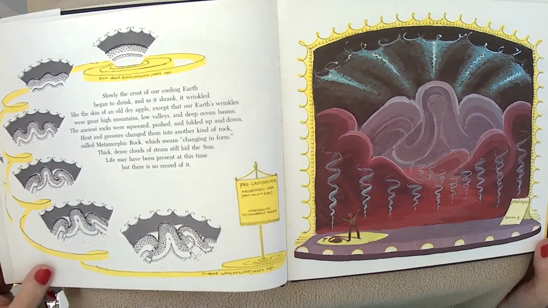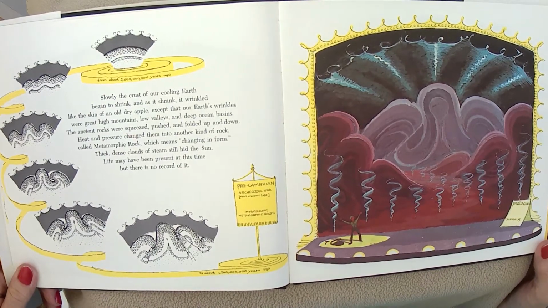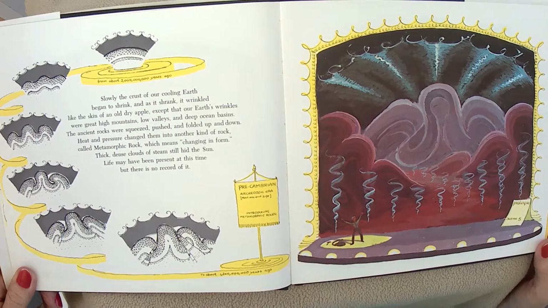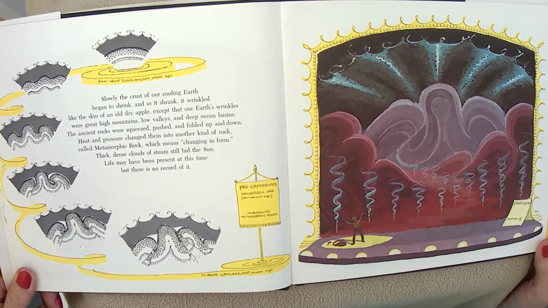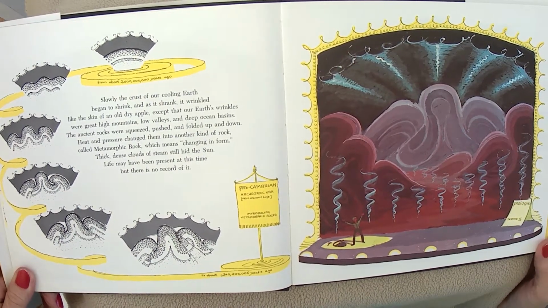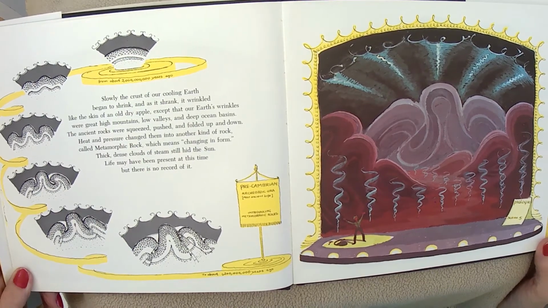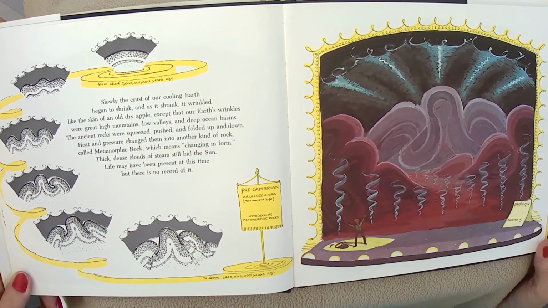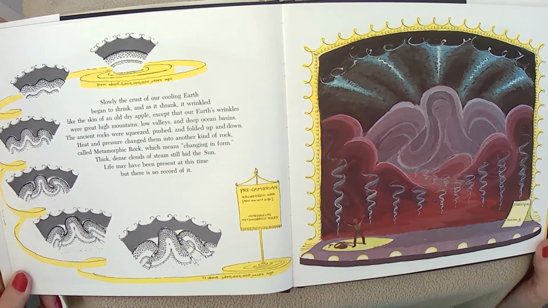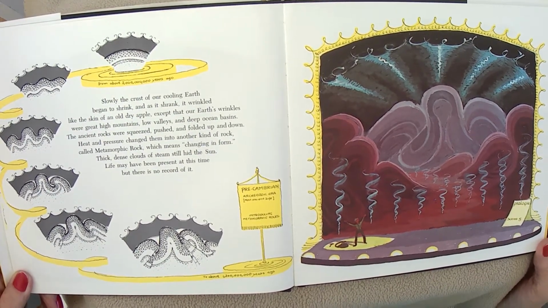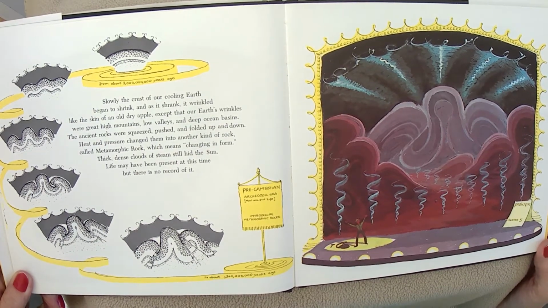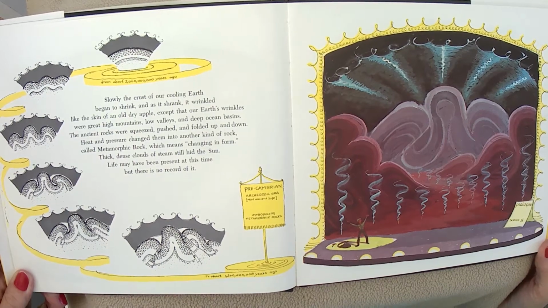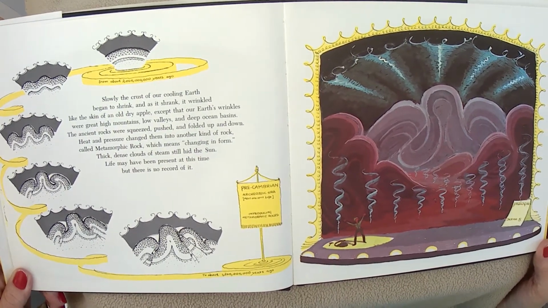Slowly, the crust of our cooling Earth began to shrink, and as it shrank, it wrinkled like the skin of an old dry apple, except that our Earth's wrinkles were great high mountains, low valleys, and deep ocean basins. The ancient rocks were squeezed, pushed, and folded up and down. Heat and pressure changed them into another kind of rock called metamorphic rock, which means changing in form.